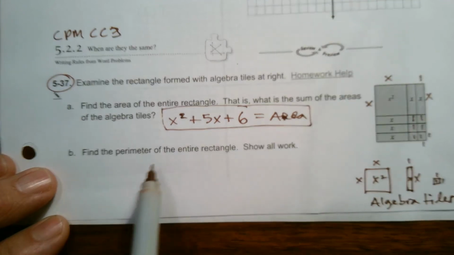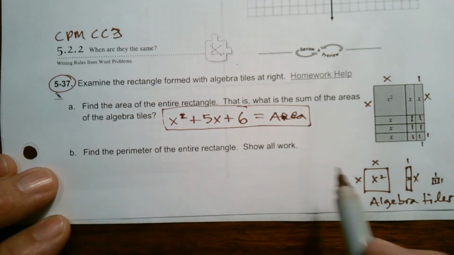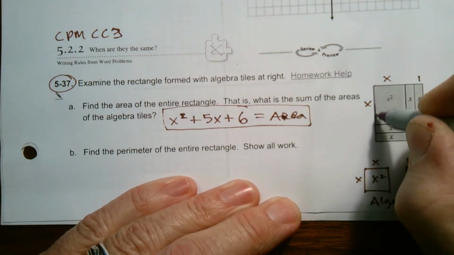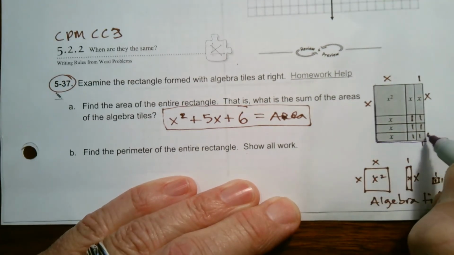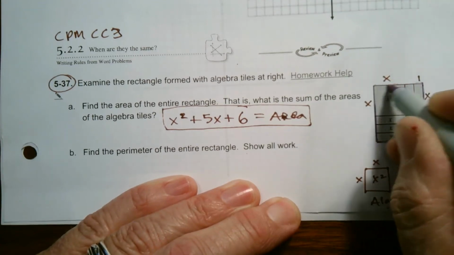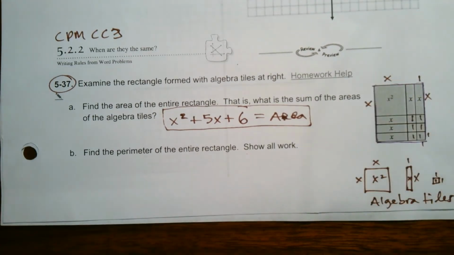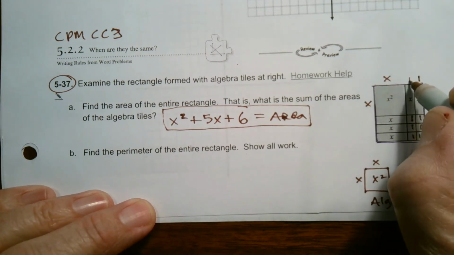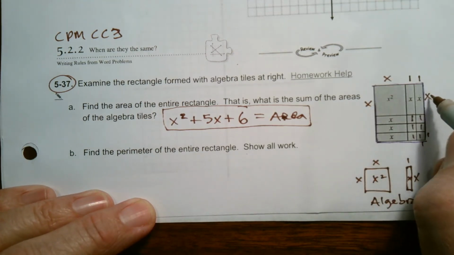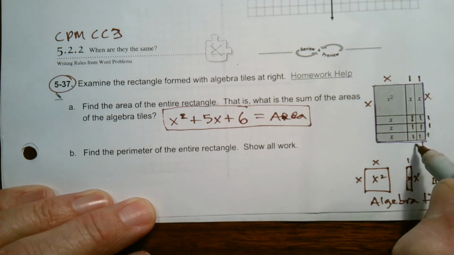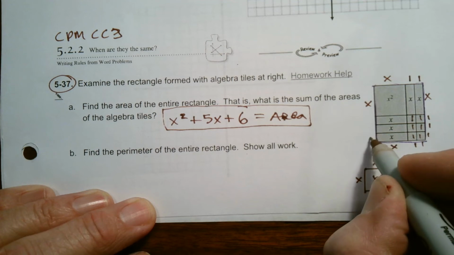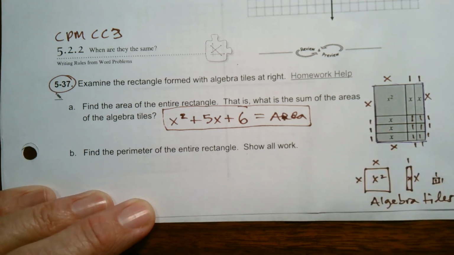So then the perimeter is the distance around. Remember, perimeter is if I'm going to walk all the way around the entire rectangle, how far would I walk? So what I want to do is label each of these pieces. Like I said, those are x by x. These are ones. That's a 1. That's a 1. That's an x. These are all ones. The distances are ones, and then the distance here is x. The distances on the sides are all ones there.